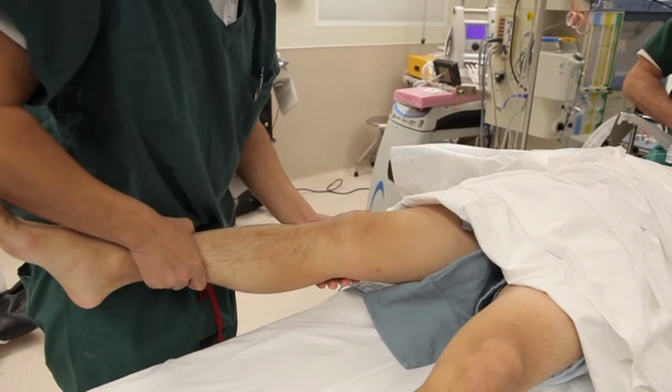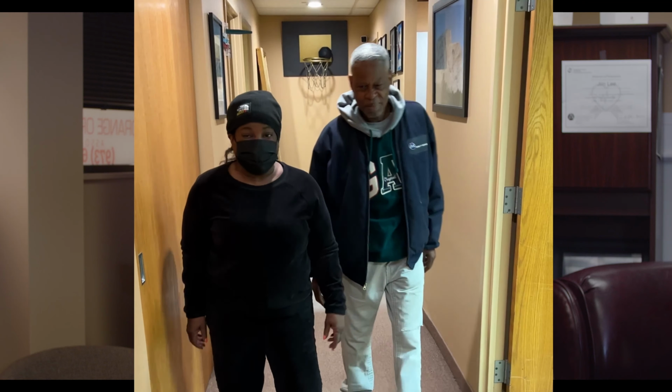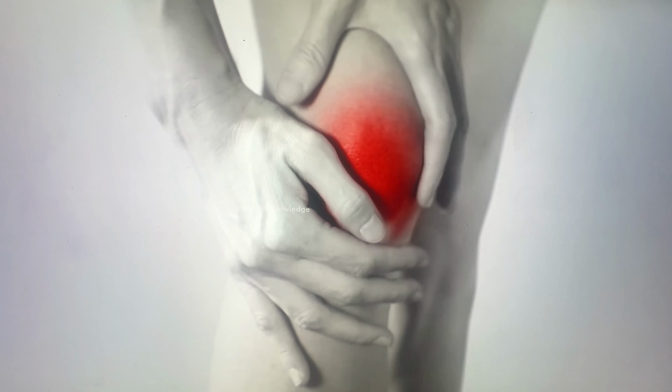When we evaluate a patient in the office for knee pain, we're looking at a few things. We start with how they're walking. Are they limping? Do they have limited motion? Can they not bend the knee all the way? Can they fully straighten it? Is there swelling? Is there pain?